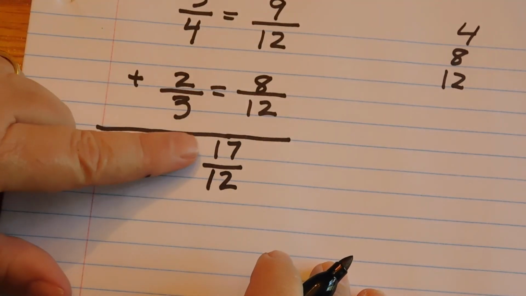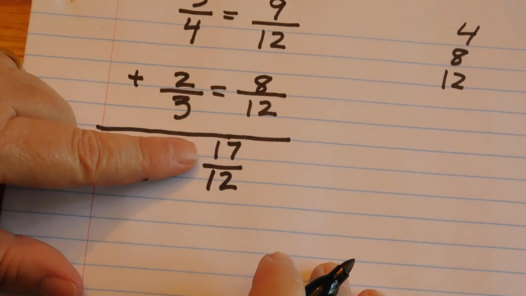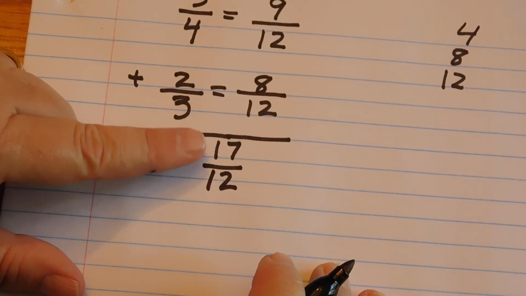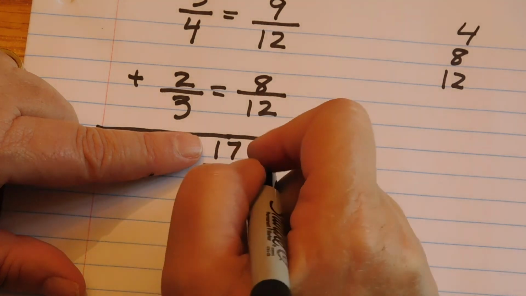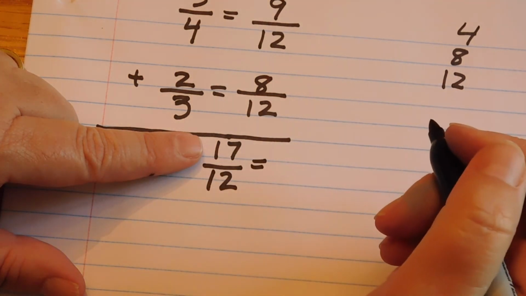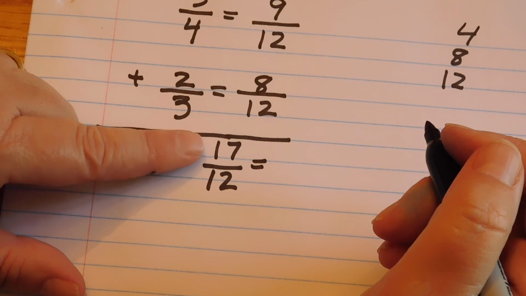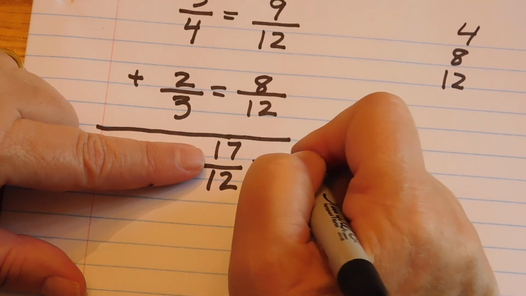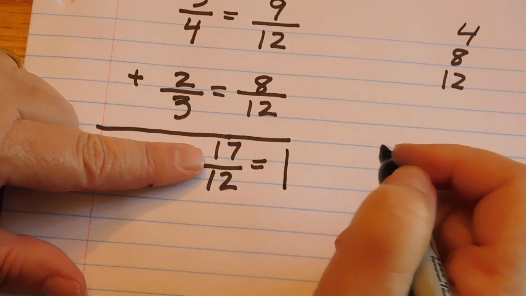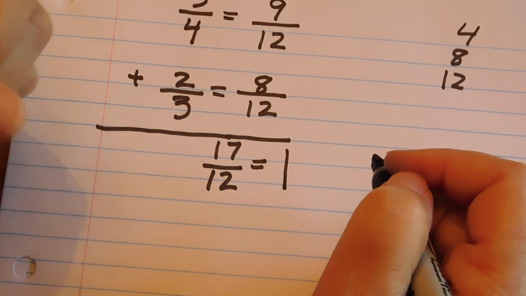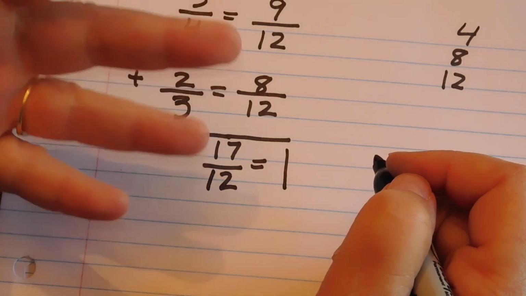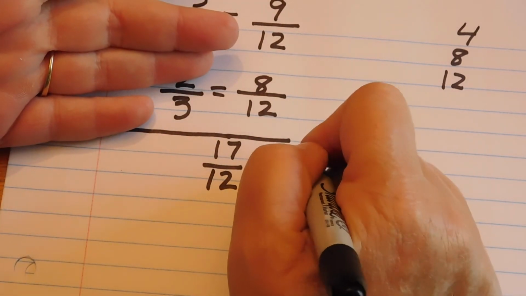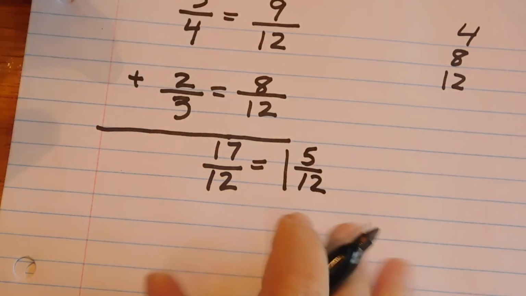Okay, so notice it's an improper fraction. So that means that we've got to divide. So we know that 17 divided by 12, even if you can't do that, you know that 12 twelfths is 1. So we'll put a 1 there. And then we've got 13, 14, 15, 16, 17. So it's 1 and 5 twelfths. And that's how you do those.